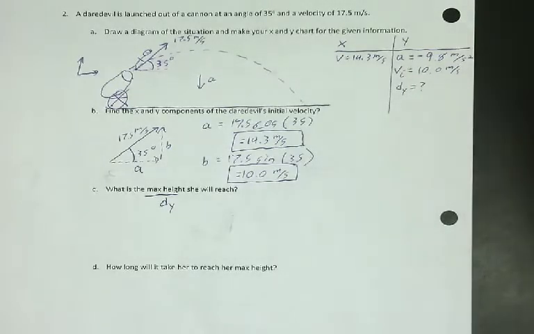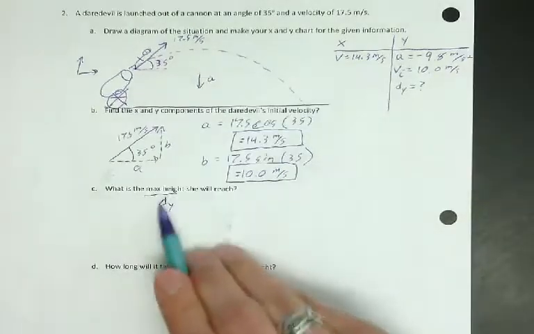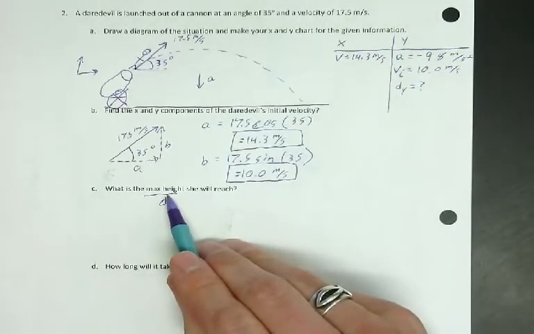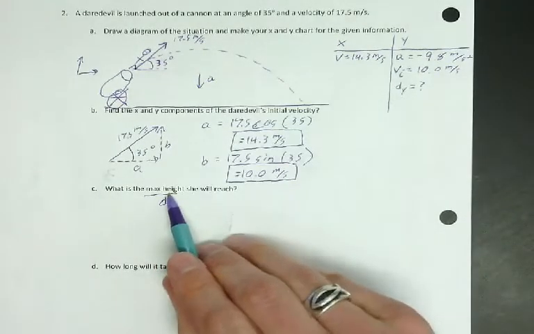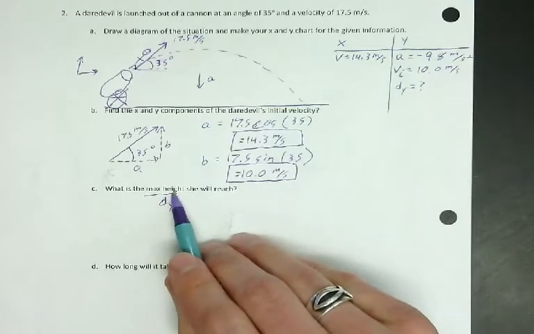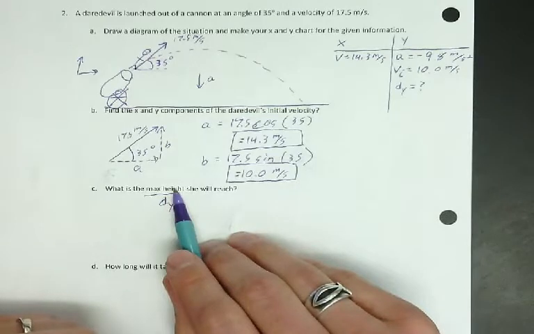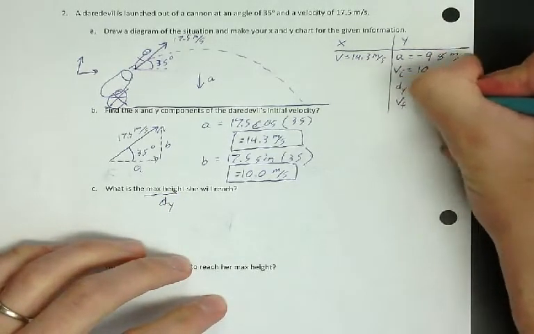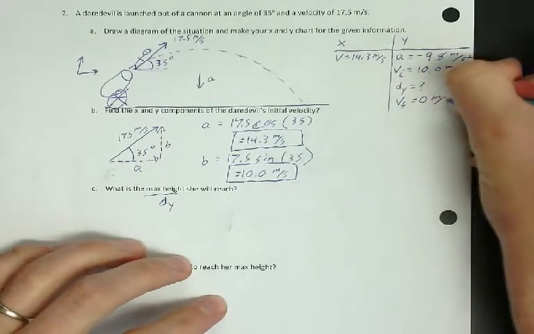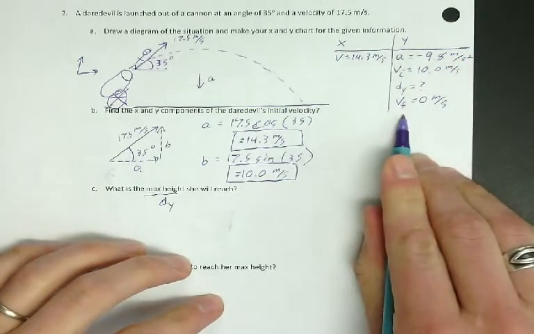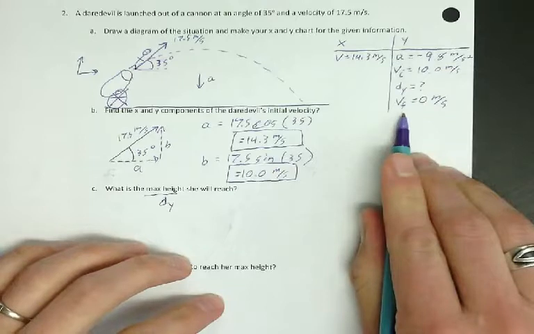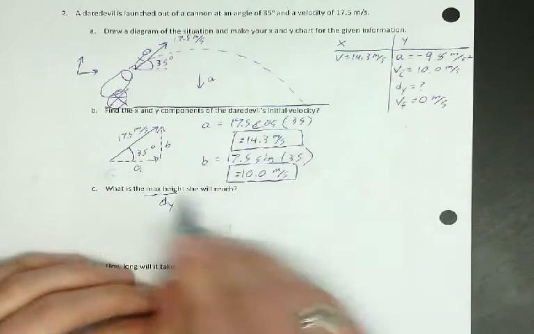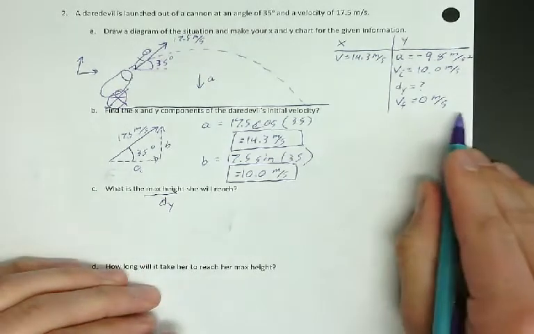Is there something else that I know specifically for the max height? I'll give you a hint, there is. What do we remember? Yes. VF is 0. Now, this is only true for the maximum height. It's not true anywhere else. It's only true for the maximum height. Okay? So, because we're solving for the max height, we can say this.